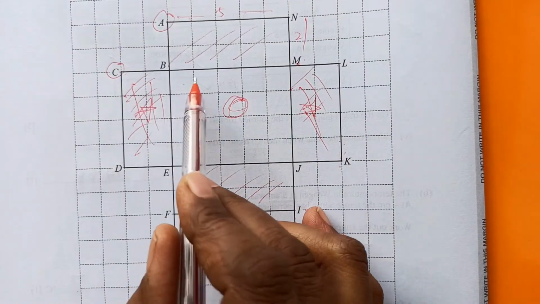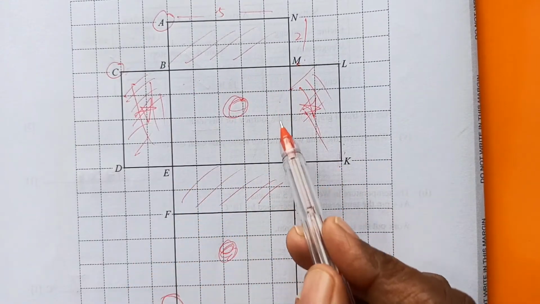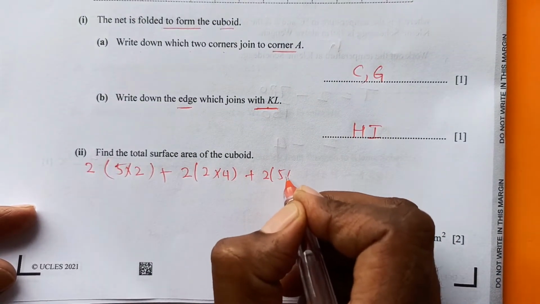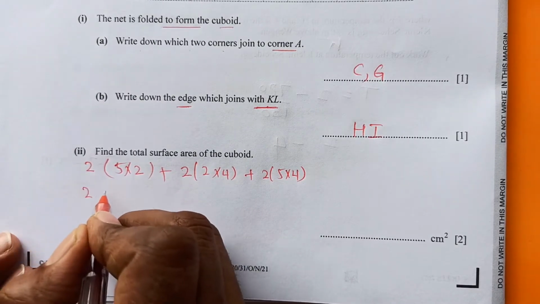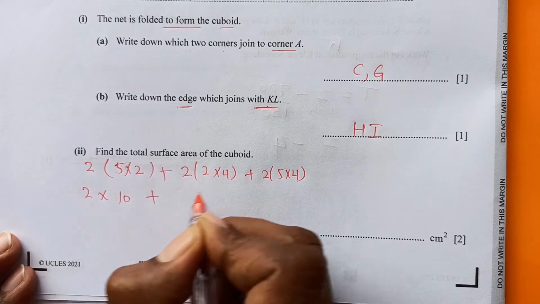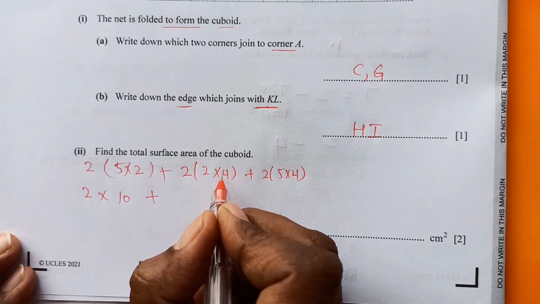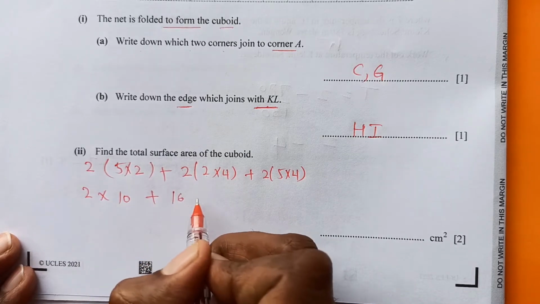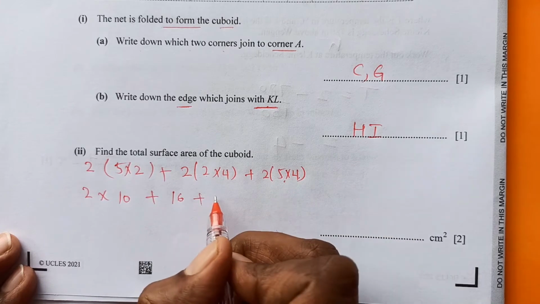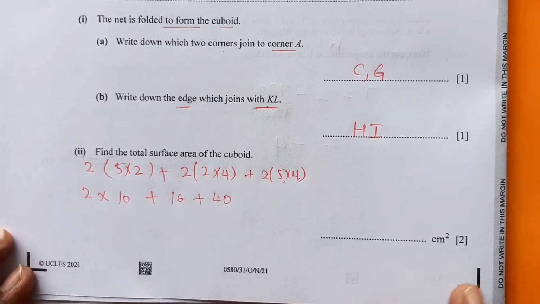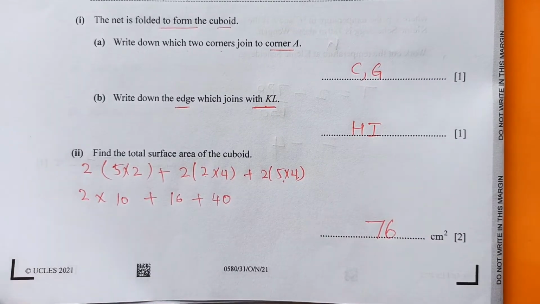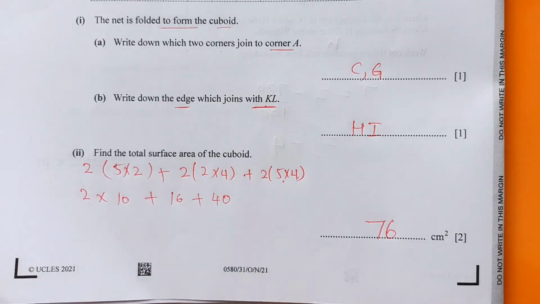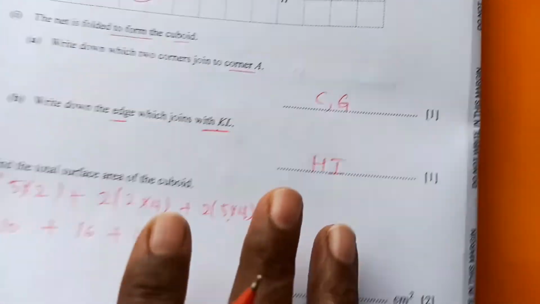So this one is 1, 2, 3, 4, 5 by 4. So this is 2 times 5 by 4. So you just calculate this one. 2 times this is 10, 8 times 2 is 16, plus 5 times 4 is 20, times 2 it's 40. So when you add, this comes out to be 76 centimeters squared, right? So let's move to the next question.